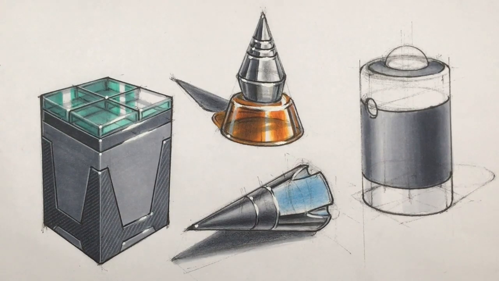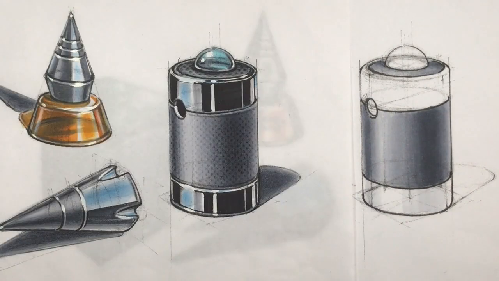Okay, so there's the completed view. Now let's have a look at the last one, which is that vertical cylinder with the chrome, transparent dome, and the textured center.